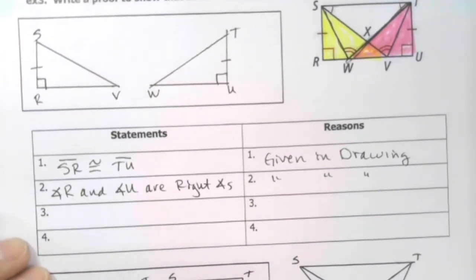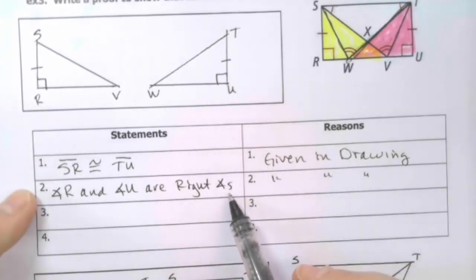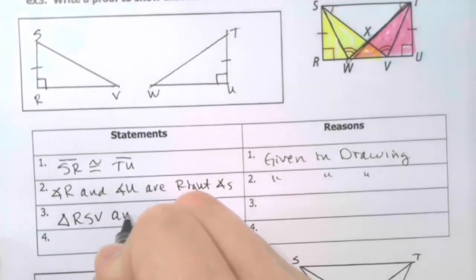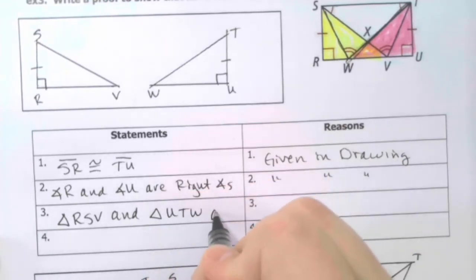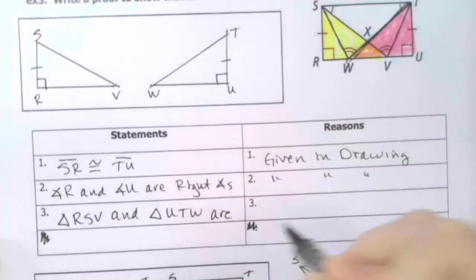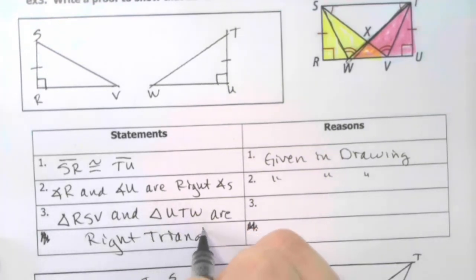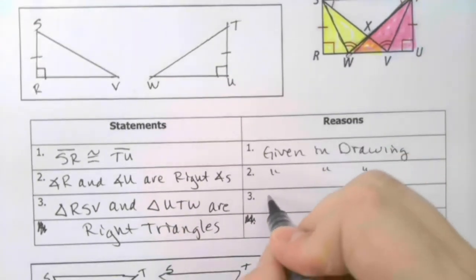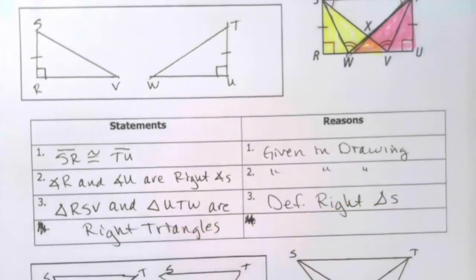Okay, so because both triangles have right angles, it means they are right triangles. So triangle RSV and triangle UTW are, and we're actually not going to use this fourth step, I moved it down. They are right triangles. Remember, we're trying to get set up for hypotenuse leg, so we need to have right triangles. That would be the definition of right triangles, which of course is that they have a right angle. Okay, so we've got that far.